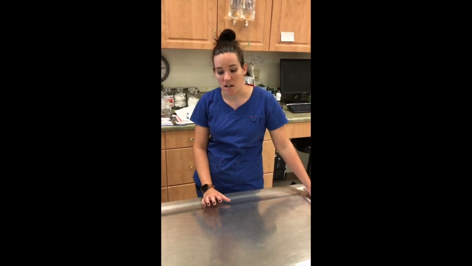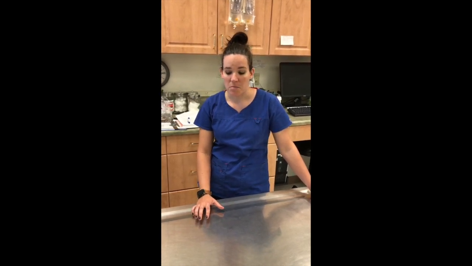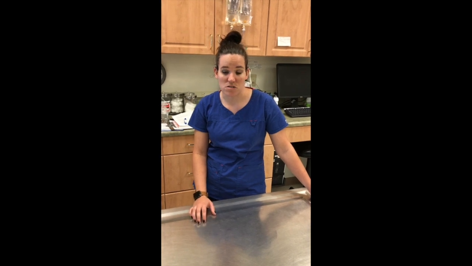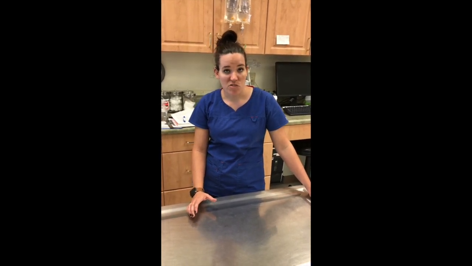We want to check a BUN to make sure that our kidneys are functioning properly. If we have a kidney compromised patient, that can affect what anesthetics we want to use, because a lot of those anesthetics are filtered through the kidneys. By the same token, we also want to check an ALT, which is liver specific, and we want to make sure that there aren't any liver issues that we don't know about, because that can greatly affect how the anesthesia is metabolized as well. So that's kind of our minimum database for patients.